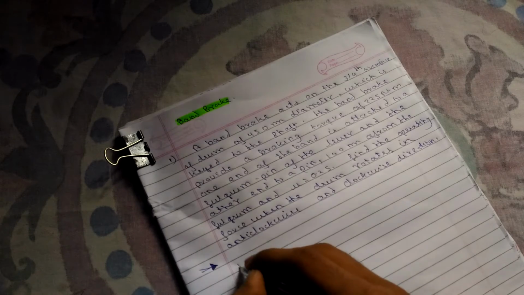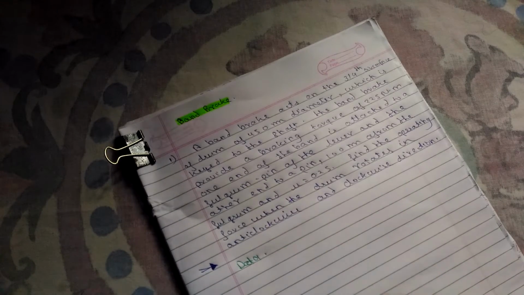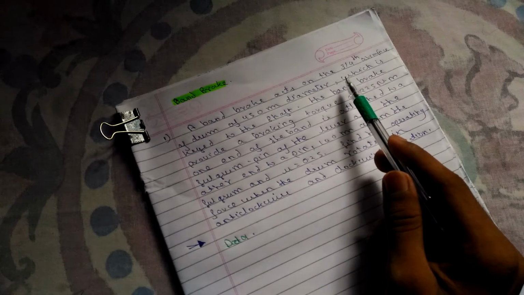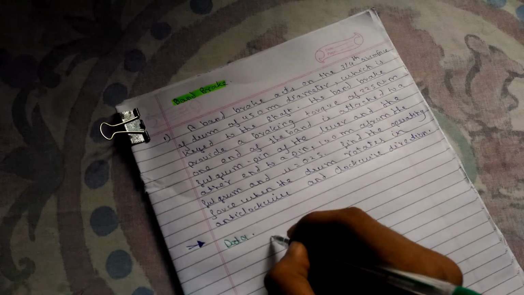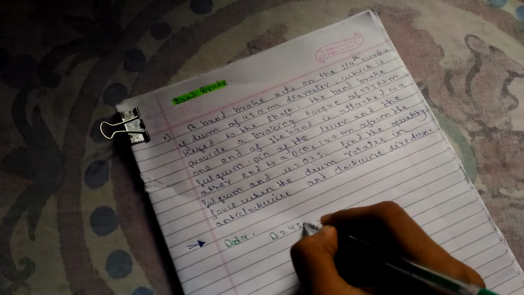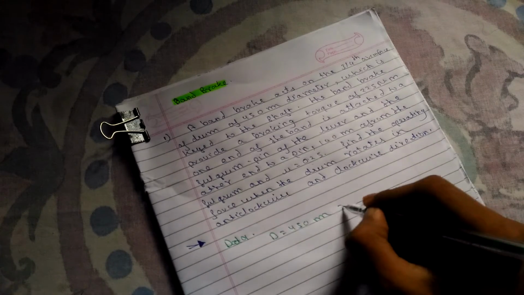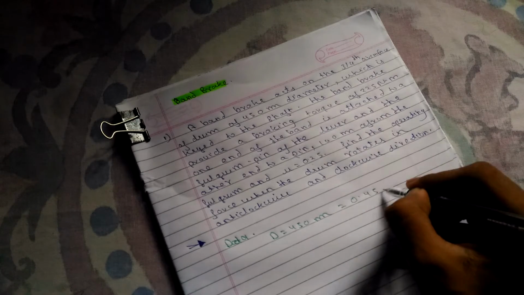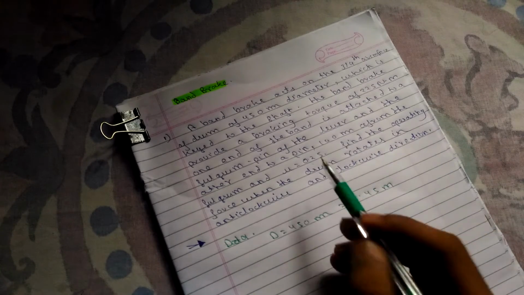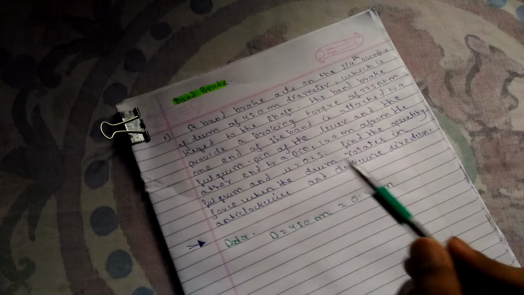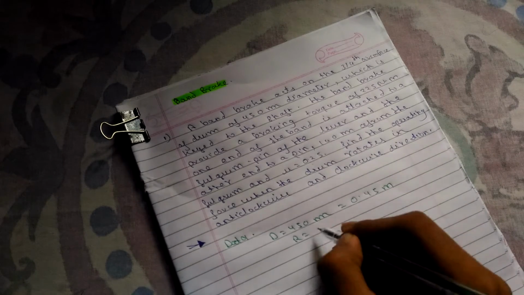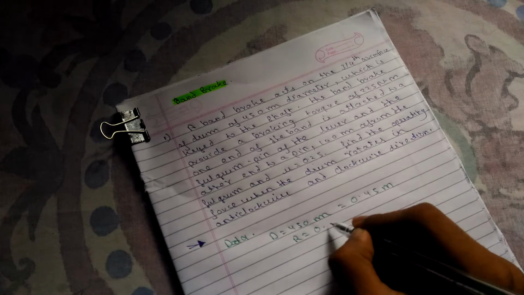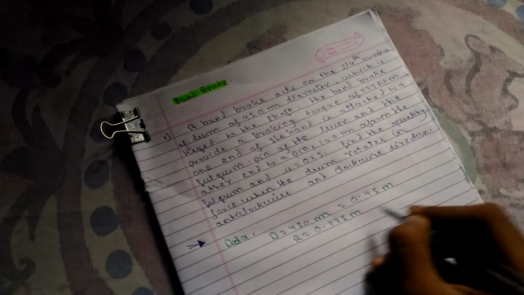Here the data is: first of all, we are given the diameter of the drum, d equals 450 mm, that is 0.45 meter. Therefore the radius is d by 2, that is 0.225 meter.